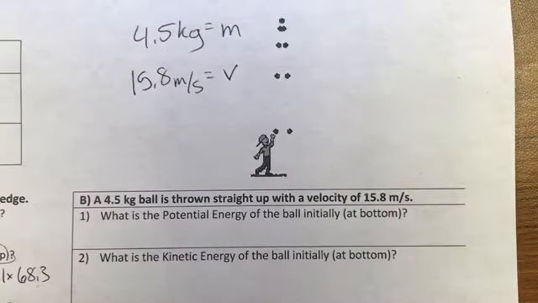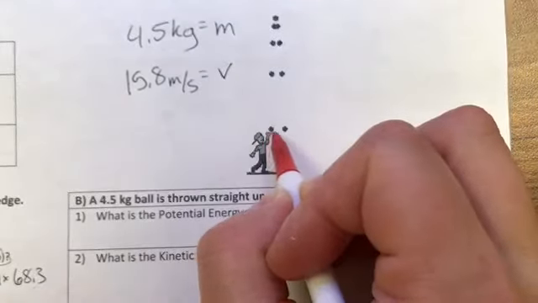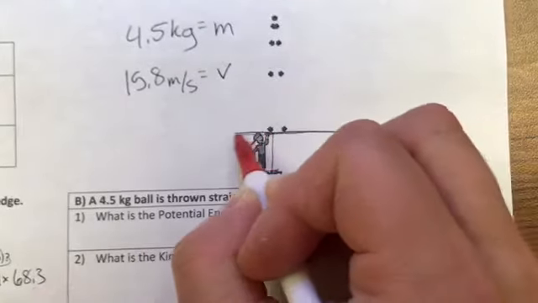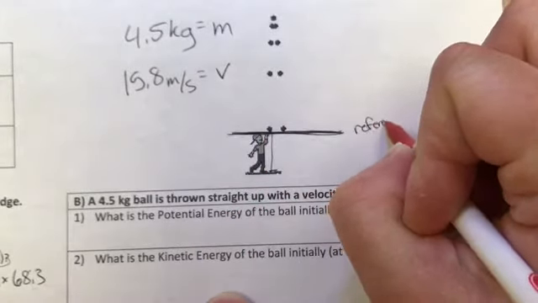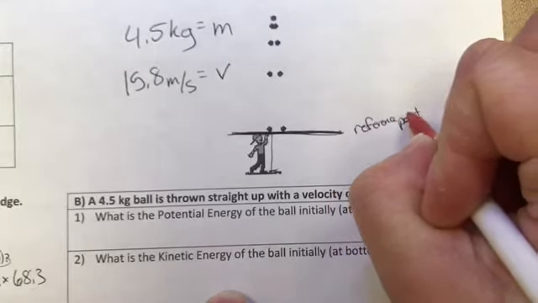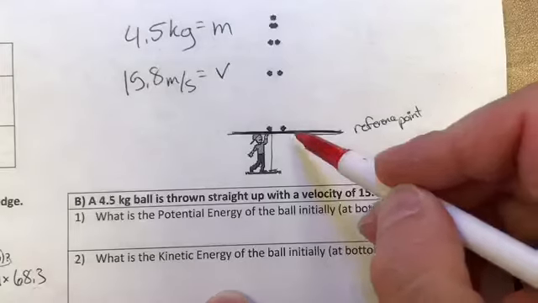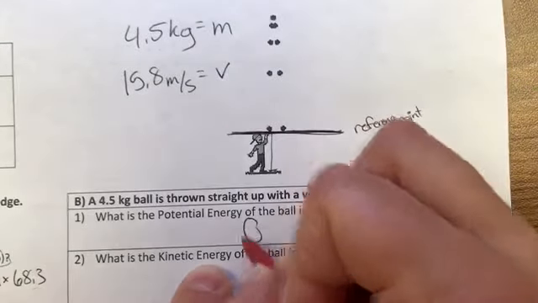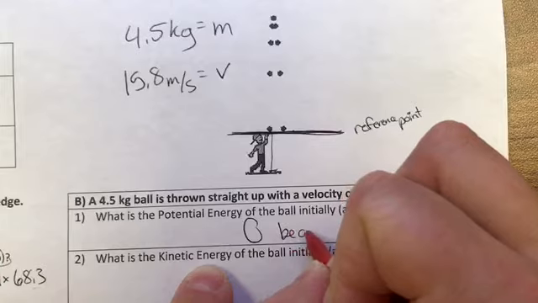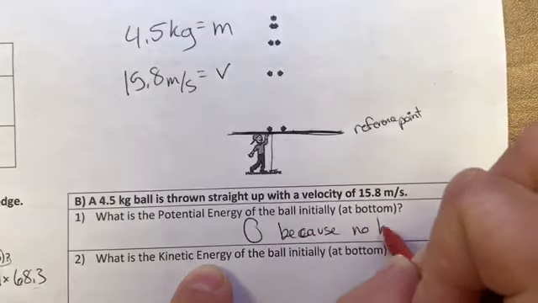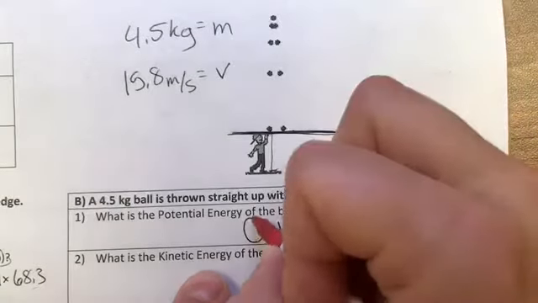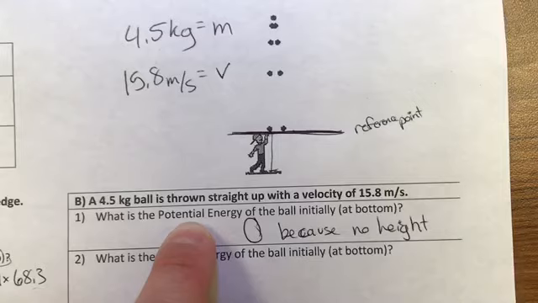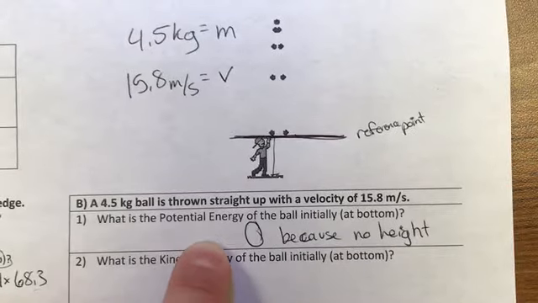What is the potential energy of the ball initially? So, you look at this and you go, well, I don't know because I don't know the height. We're making this point where he lets go of the ball our reference point. And because we can choose a reference point wherever we want, if that's our reference point, then we can say, yep, that's going to be 0 potential energy because at that point it has no height. So, no height at that initial position at the bottom.